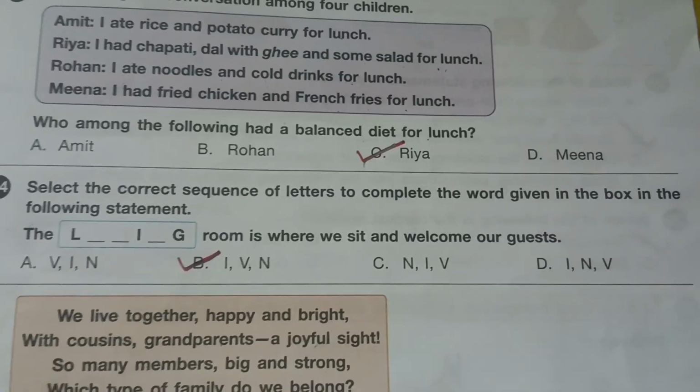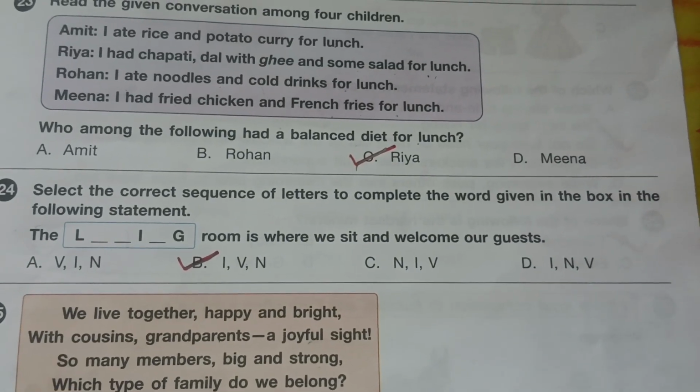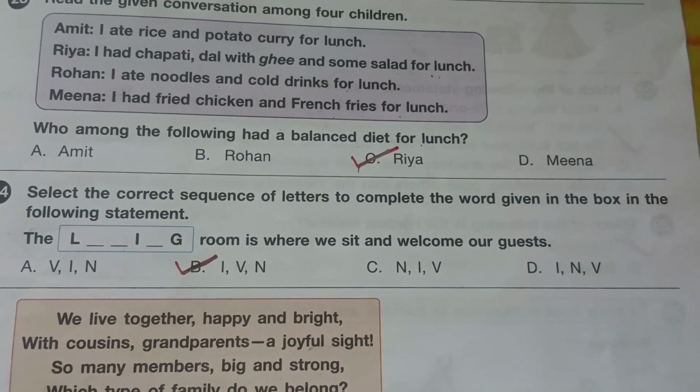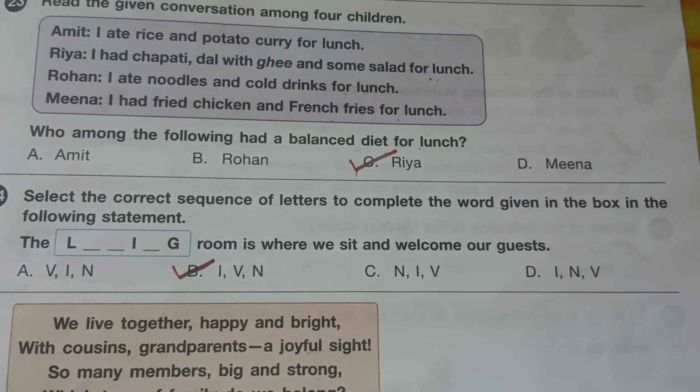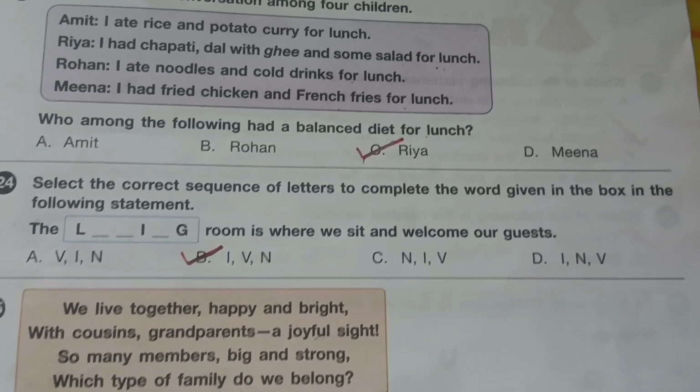Select the correct sequence of letters to complete the word given in the box in the following statements. The dash room in the house is where we sit, welcome our guests. It's living room. So option B.